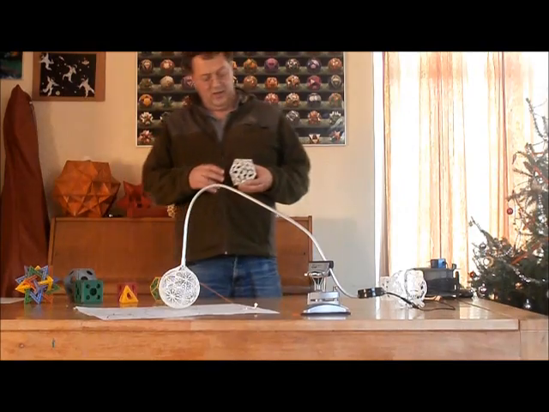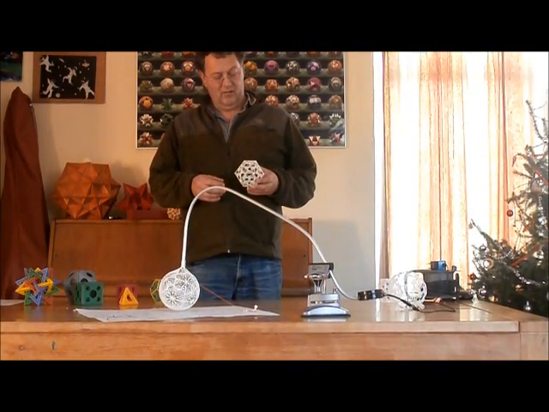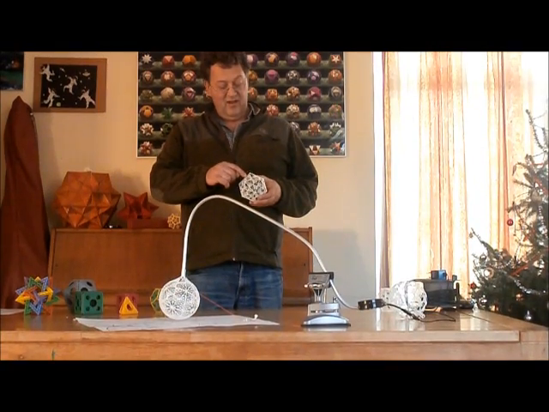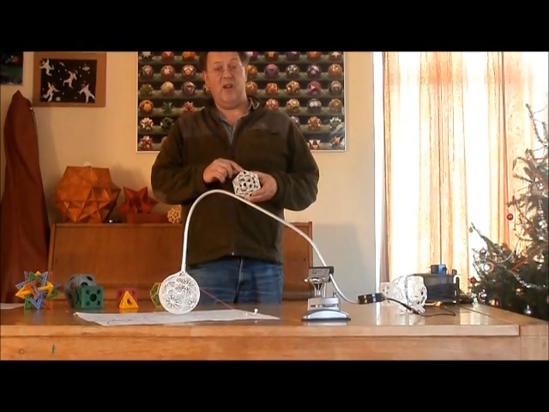Okay, so another thing you can do with these Platonic solids, you can subdivide each face into smaller triangles.